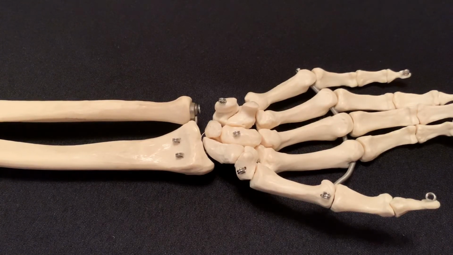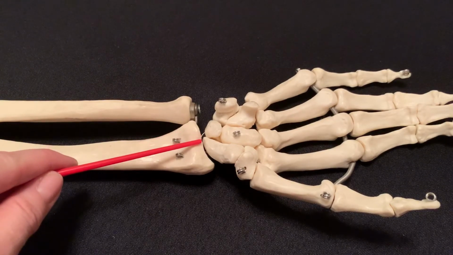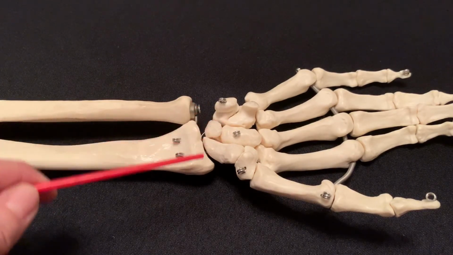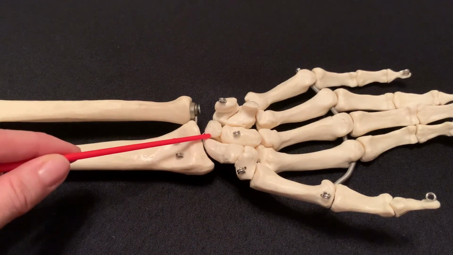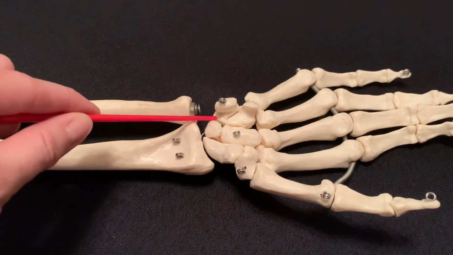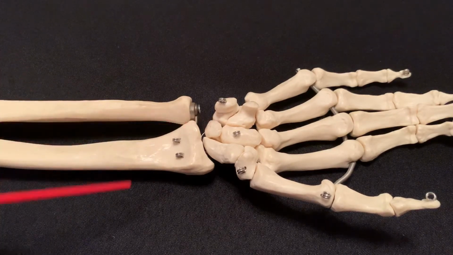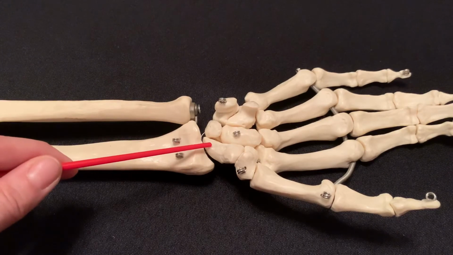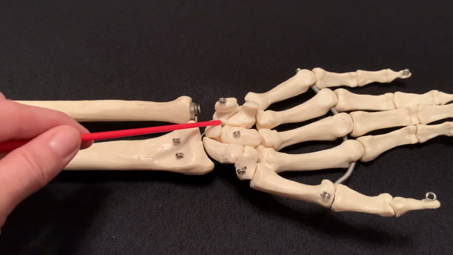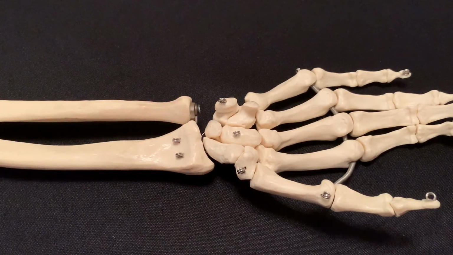So the radiocarpal joint involves the distal articulating surface of the radius and 3 of the 4 proximal carpal bones, the scaphoid, the lunate, and the triquetrum. You can't really tell from this angle. I know in this specific model it looks like it's just articulating with the scaphoid and the lunate, but based on the orientation of the wrist, it will also articulate with that triquetrum.